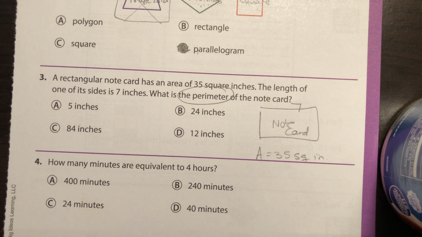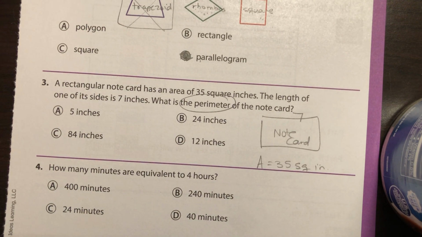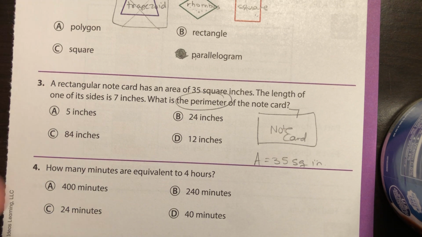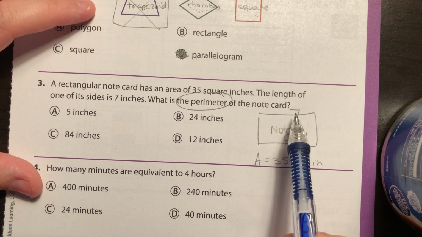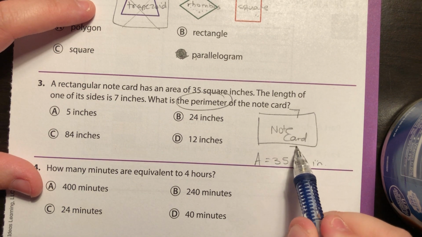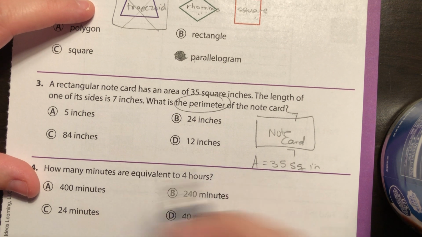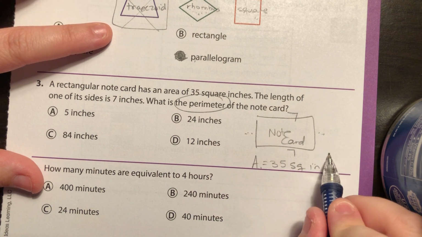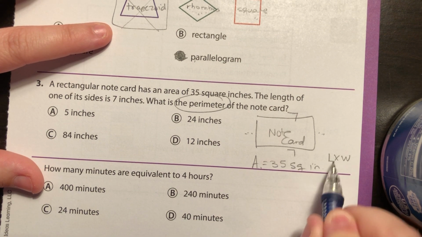What I mean by that is that you need to know multiplication, addition, perimeter, and area in order to solve only one question. And in geometry, you know what a rectangle looks like and how it's built. So if one length of its sides is 7, that means automatically the other side must also be 7. What I do not know are these two sides. However, I do know that area is found by multiplying length times width.